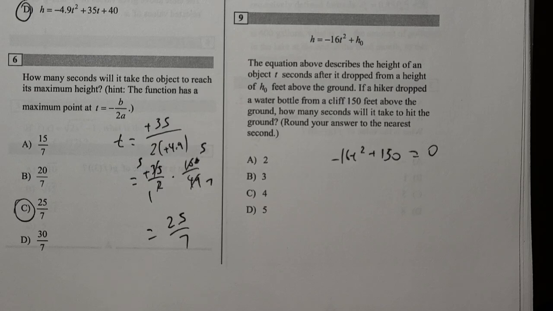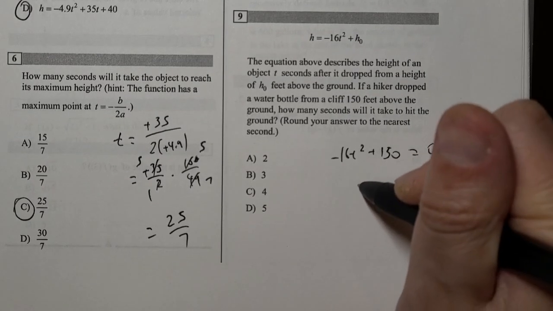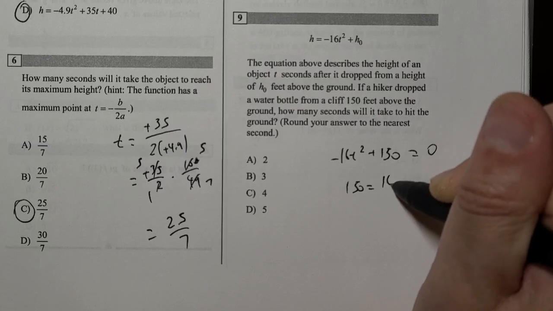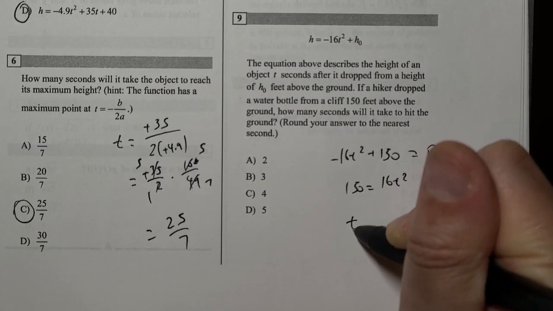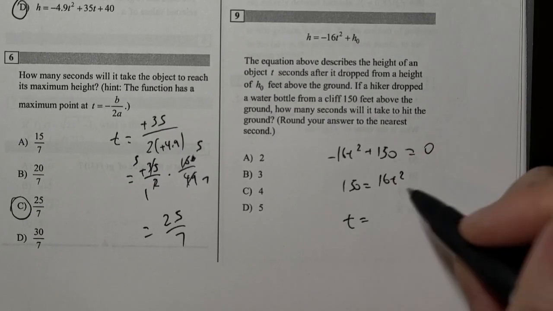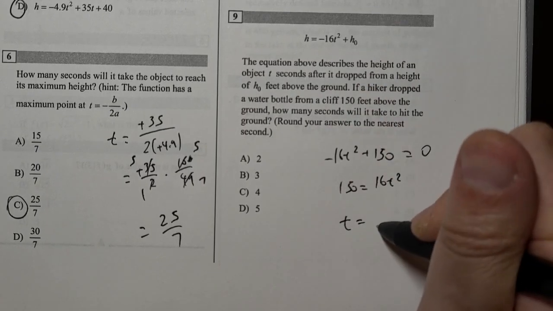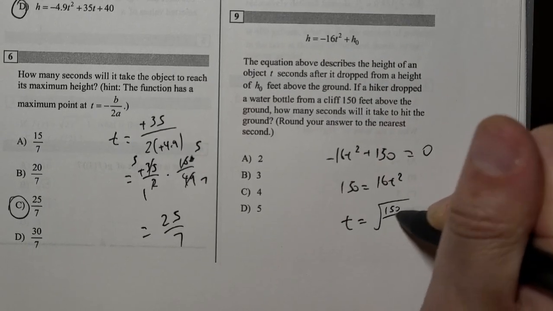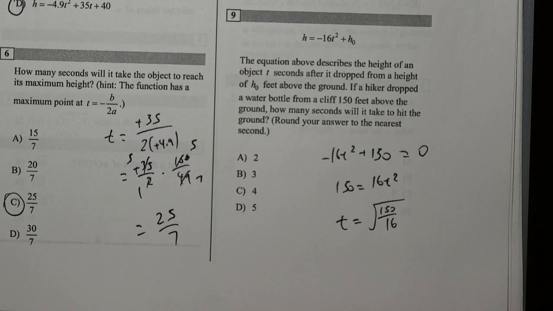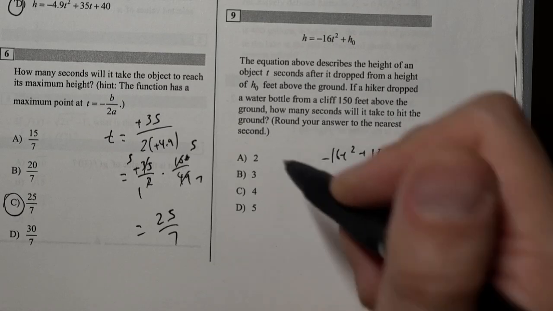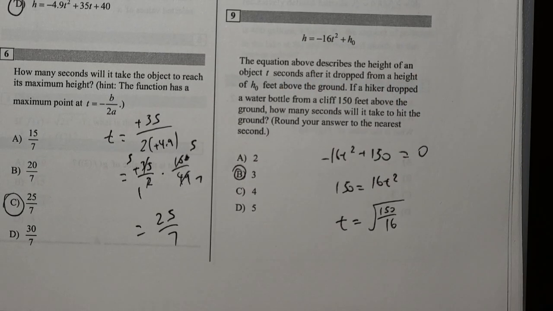You probably need a calculator, but hopefully you know how to solve this. 150 is 16t squared, so t is, technically plus and minus, but you can't really have negative time, at least for this level of math. So it'll be the square root of 150 over 16. Plug into your calculator, you should get 3.0 something, so the answer is B.